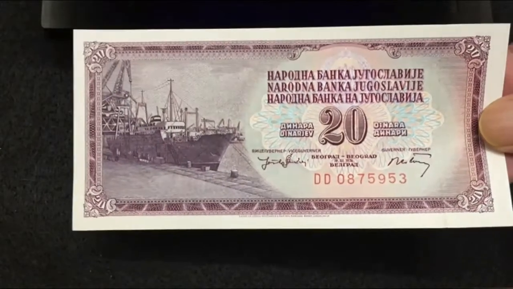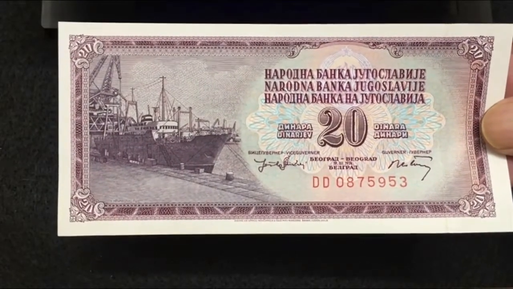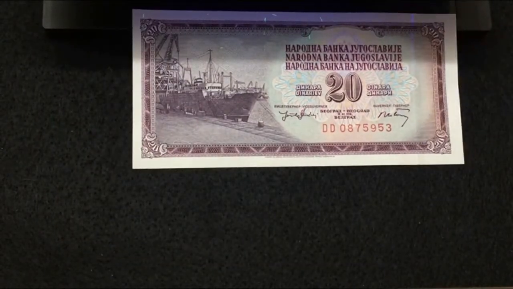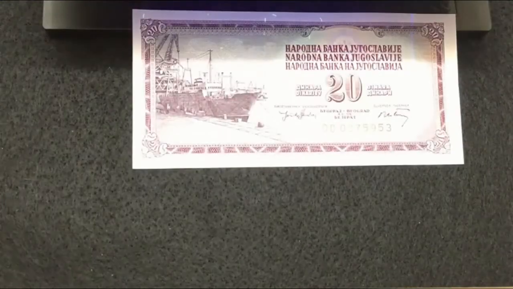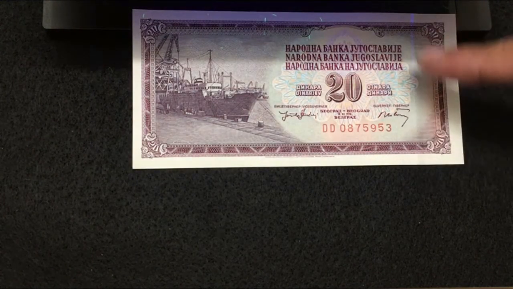Let's pick up our last bill in this video. This is Yugoslavia 20 dinar. This is the front side of Yugoslavia 20 dinar. Let's put it under the UV light. One line is visible. Serial number is visible in color red under UV light.